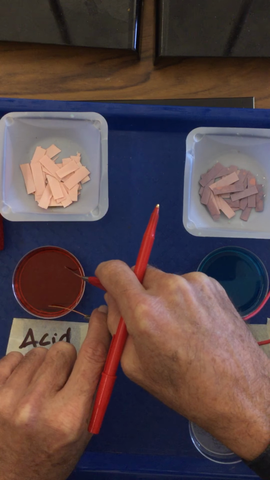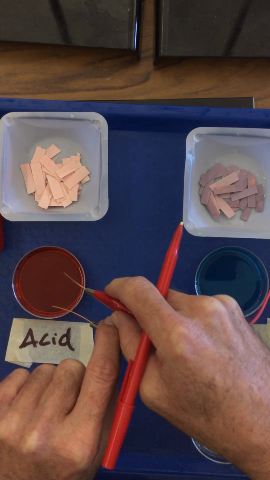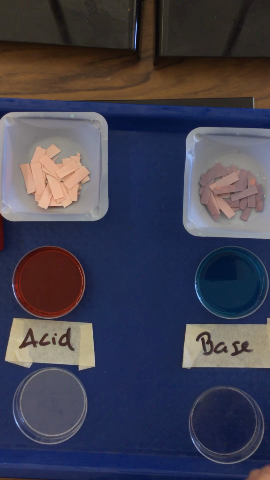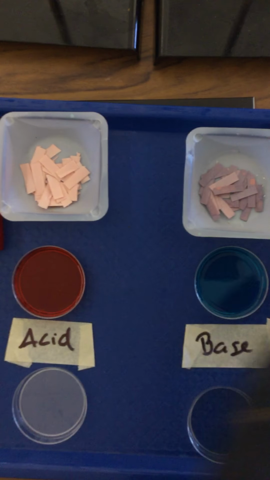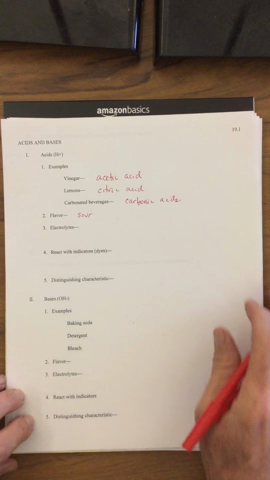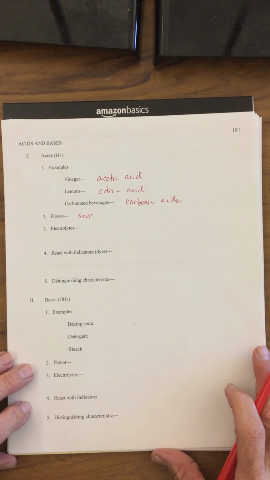If I contact this with the acids, you see that it makes noise. If I contact with the bases, it also makes noise. Whoa, it makes some noise as well. So the reason is that there is something inside of the water that is conducting the electricity. And for acids, it is the H+. So acids are electrolytes.